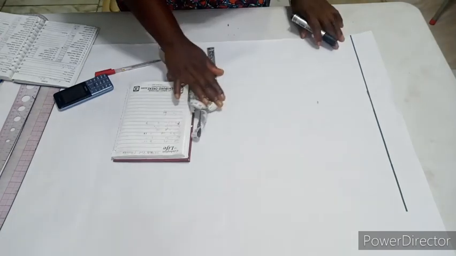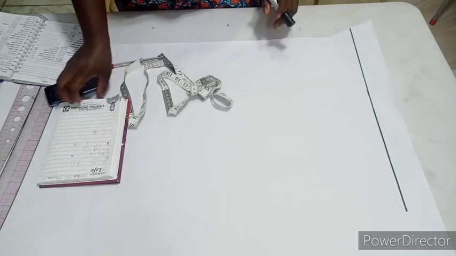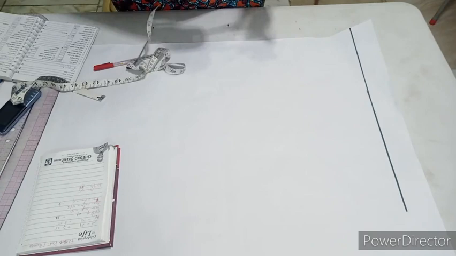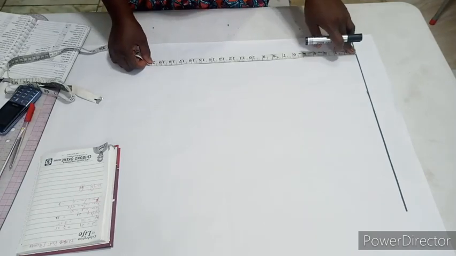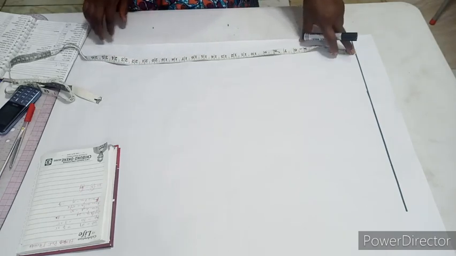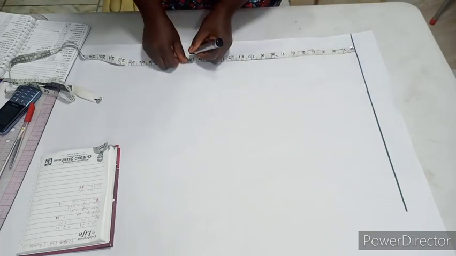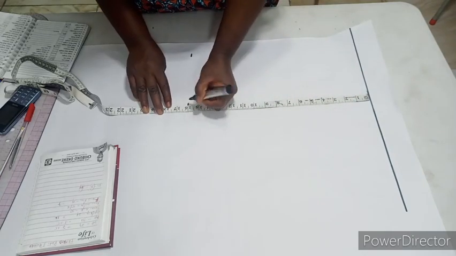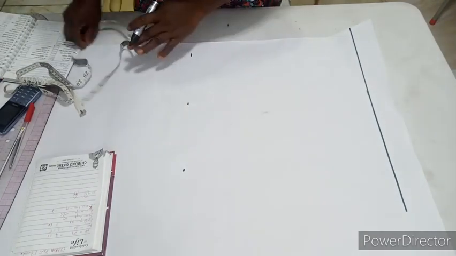Okay, so the first thing first, I've marked out my starting line here. So I'm going to input my vertical measurement, that is the length measurement. The fitted part is going to stop at the knee or a little bit above or below the knees. It depends on your choice of preference. Okay, so I'm going to mark down my knee measurement, which is 16. If you want it a little bit below the knee, you can add 1 inch or 2 inches to it. So I'll mark that out.